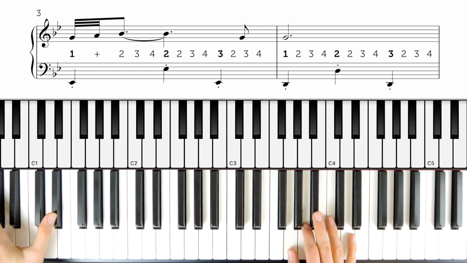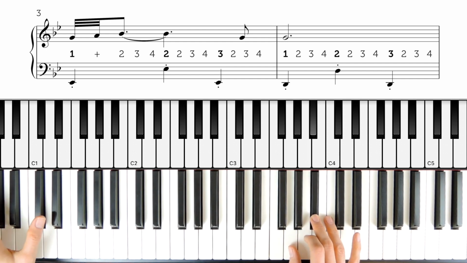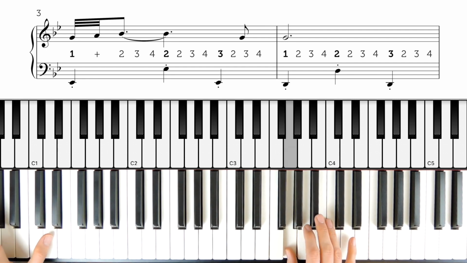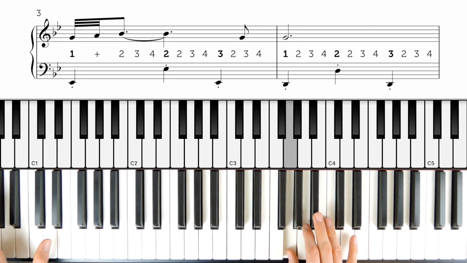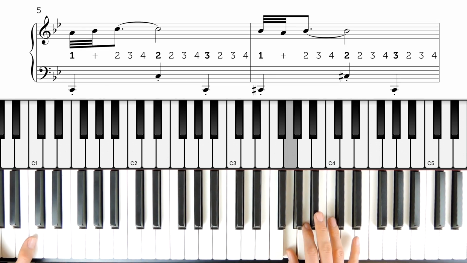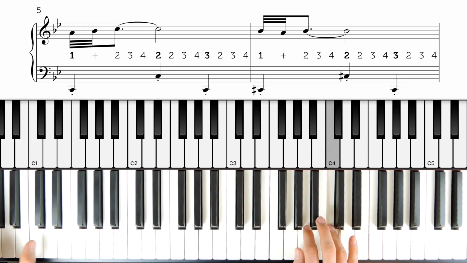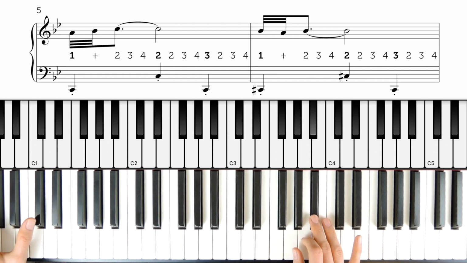So that produces a rhythm like this. See if I can count and play both hands at the same time. 1, 2, 3, 4, 2, 2, 3, 4, 3, 2, 3, 4, 1, 2. So it's very slow. A bit faster it would be 1, 2, 3, 4, 2, 2, 3, 4, 3, 2, 3, 4, 1, 2, 3, 4. And then we get the same rhythm in the next bar.